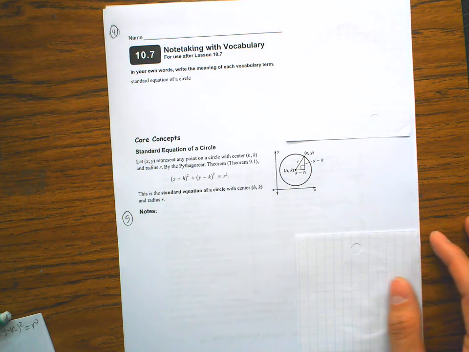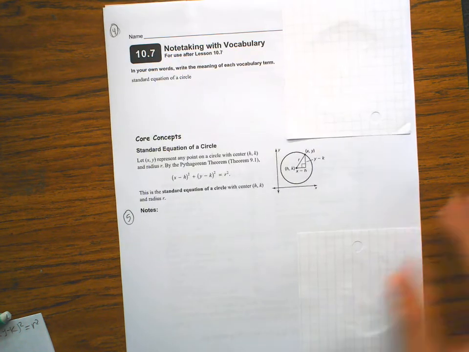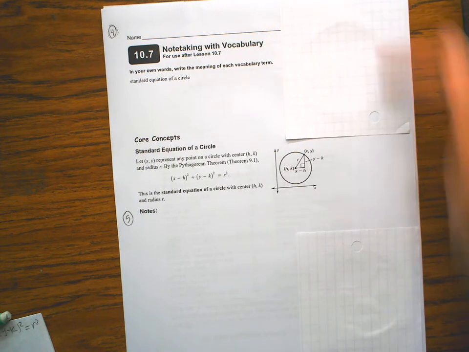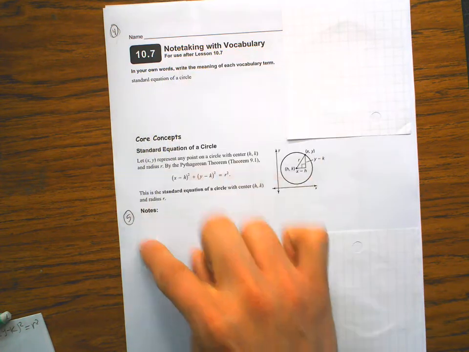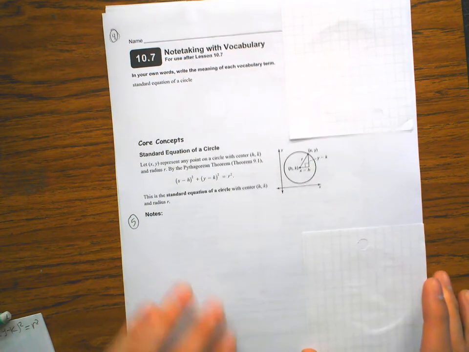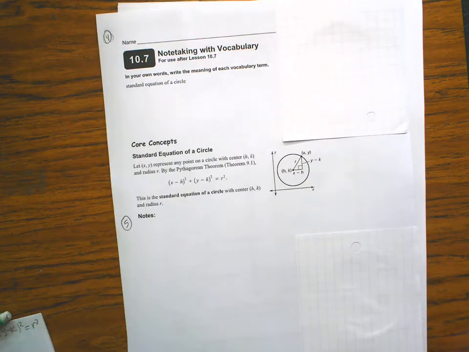On page 310, you are going to be placing two pieces of graph paper, one here at the top and one here at the bottom. And that's going to be for problem number 4 and problem number 5. Okay, this is on page 310. Okay, so whenever you're ready, pause the video and go back to page 308.